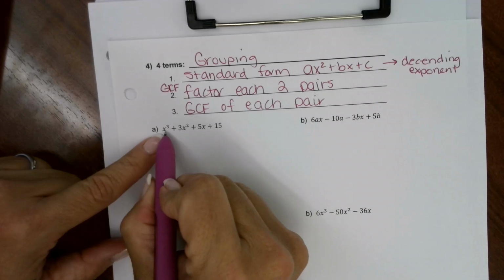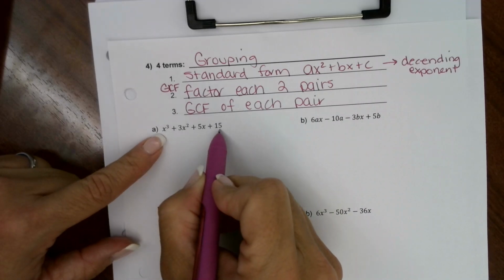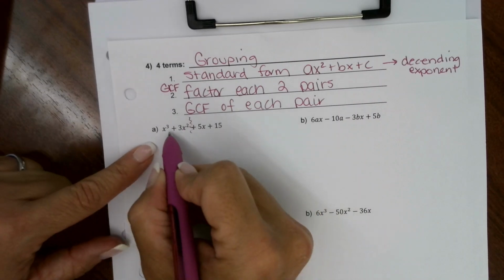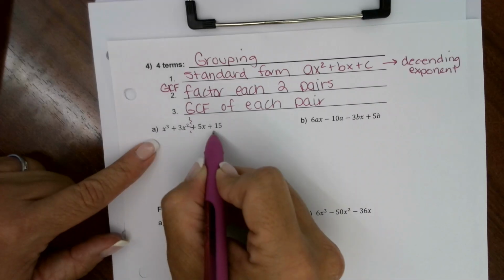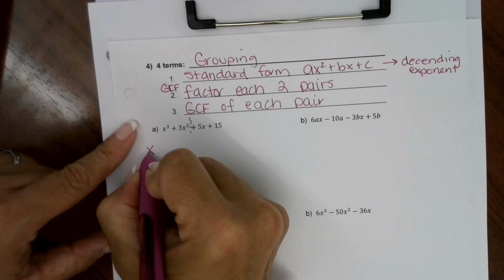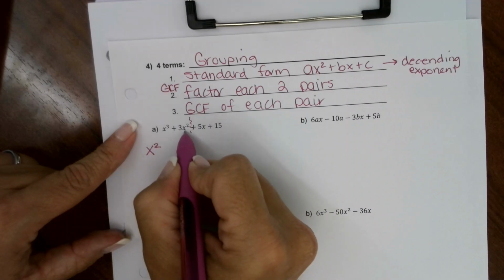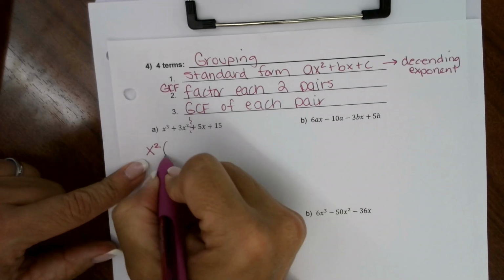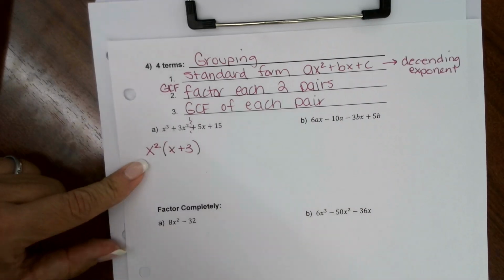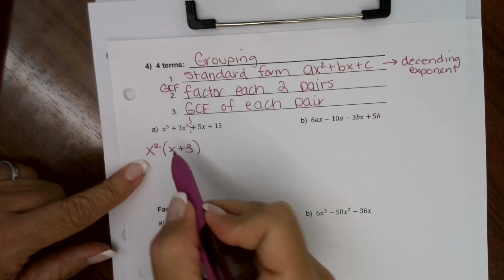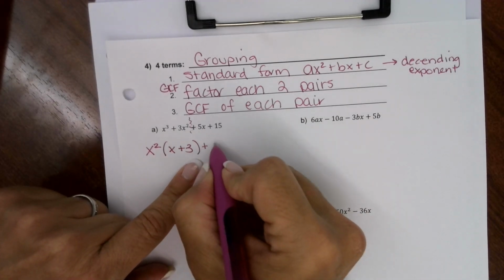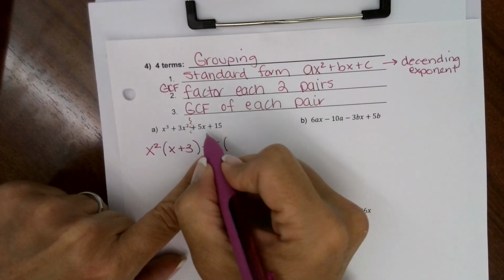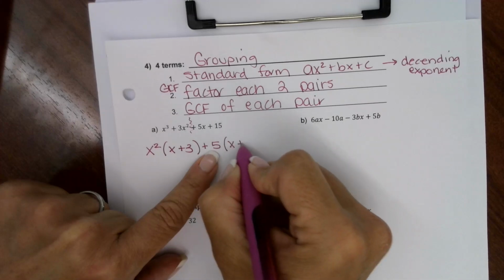So this is in descending order, x cubed, x squared, x, and constant. So I'm going to break this in half right here, and I'm going to look at just this first part. So all I'm going to do is pull the GCF out of this first pair. So I have my first pair here, my second pair here. If I pull my GCF out, it's going to be x squared. So I have x squared is my biggest term. I can't pull out any numbers, and I'm left with x plus 3. And I can check this because I can FOIL it. So now I'm going to go over here to the second pair of numbers, and I'm going to pull out a positive 5. And when I pull out a positive 5, I end up with x plus 3.